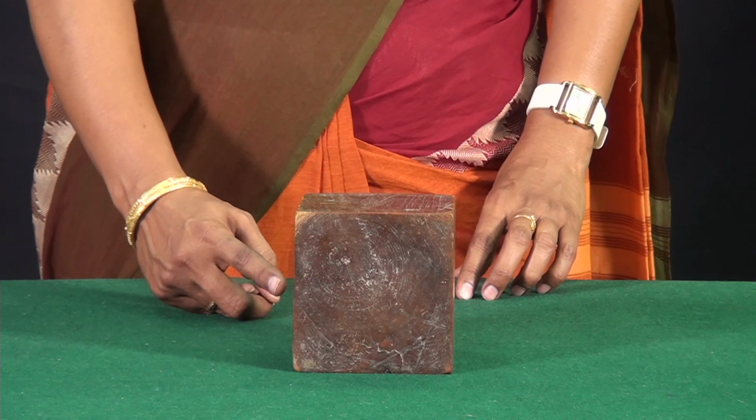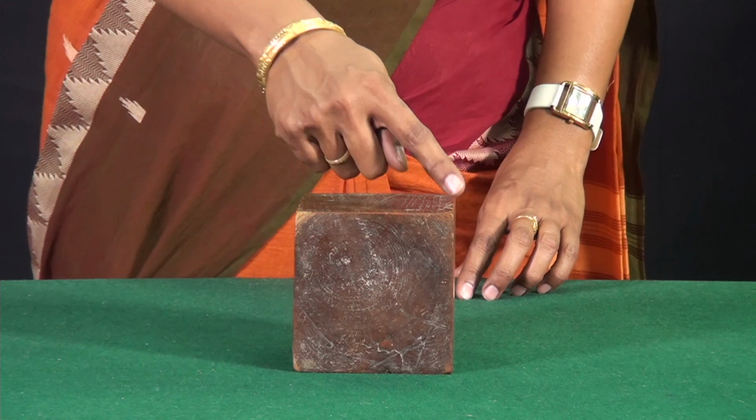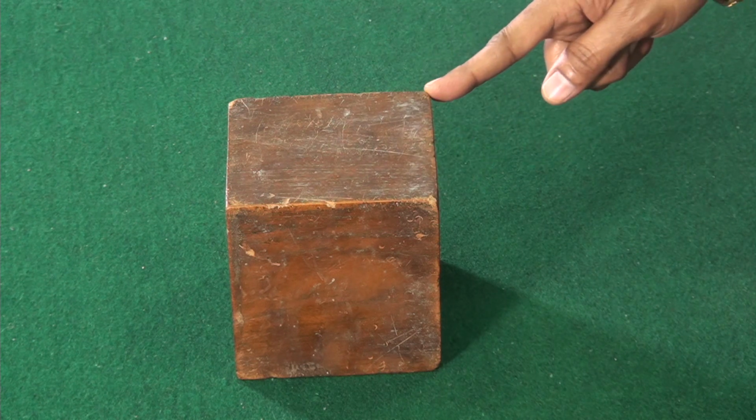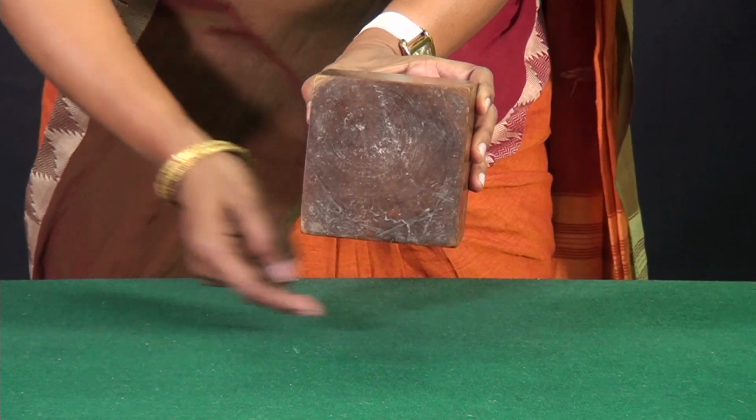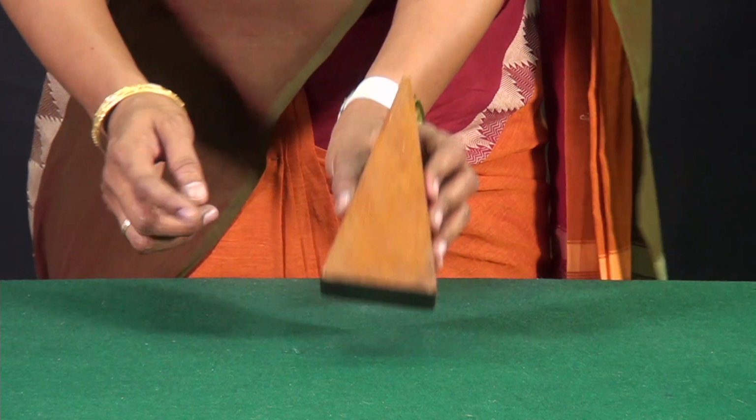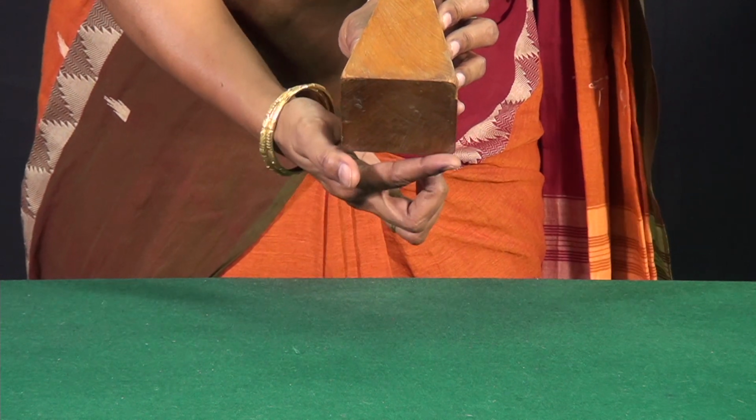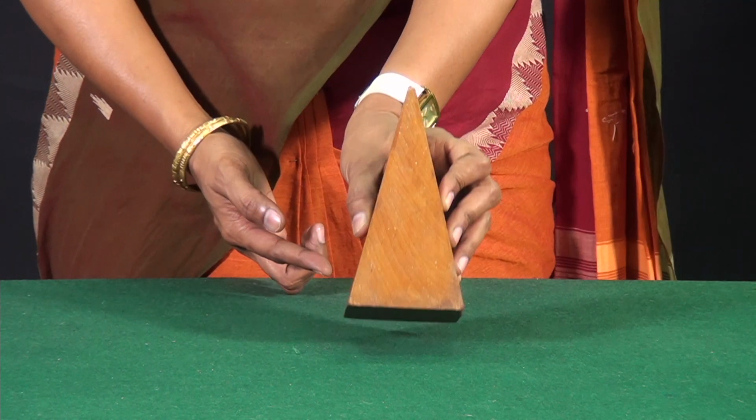Moving on, vertices. These are points at which 3 or more faces meet. For example, coming back to the cube, it has 8 vertices. In case of the second solid, it has 5 vertices, 1 at the top and 4 at the bottom. Moving on to the edges.